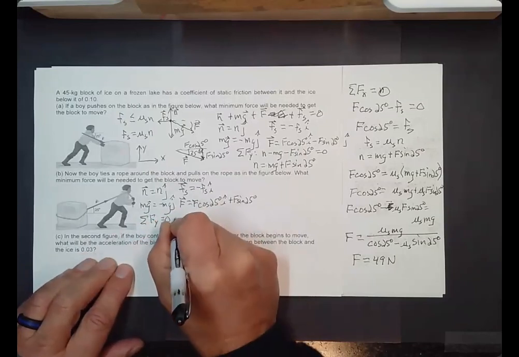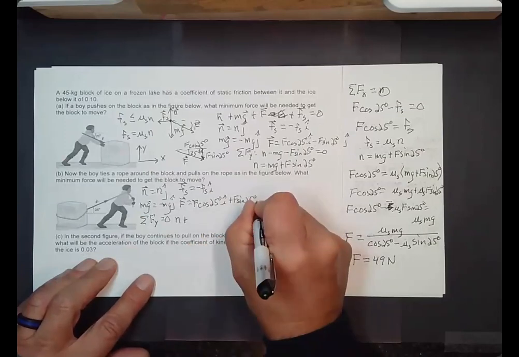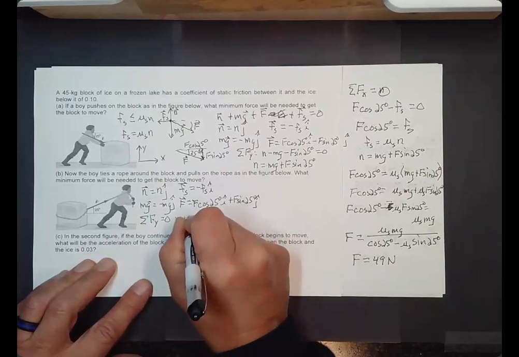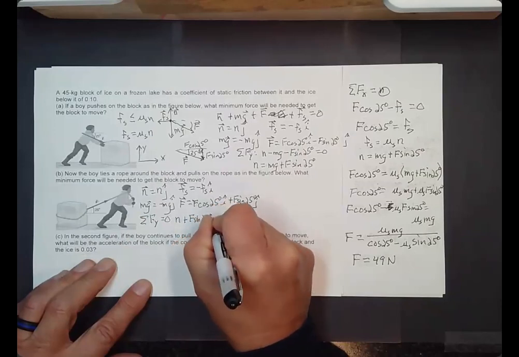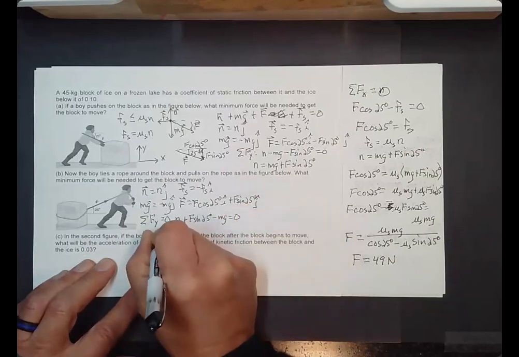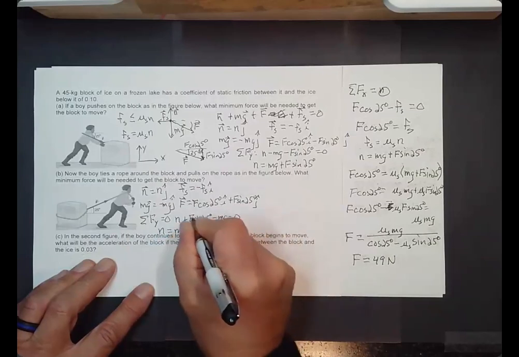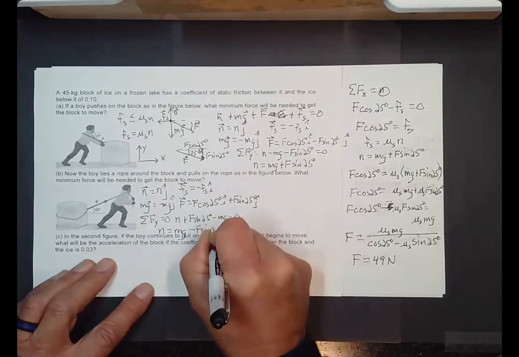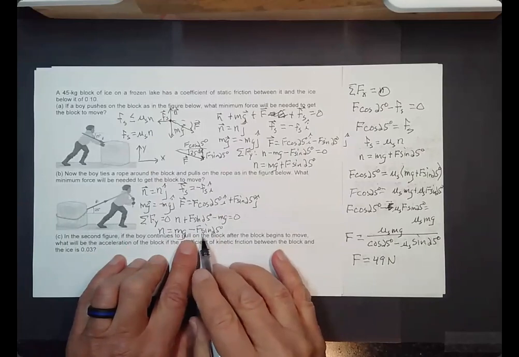I'll have N plus F sine, whoops, didn't have my j hat there, F sine of 25 minus mg is equal to 0, or the normal force here is going to be mg, kicking these across, minus F sine of 25 degrees. Okay, that's the y direction.